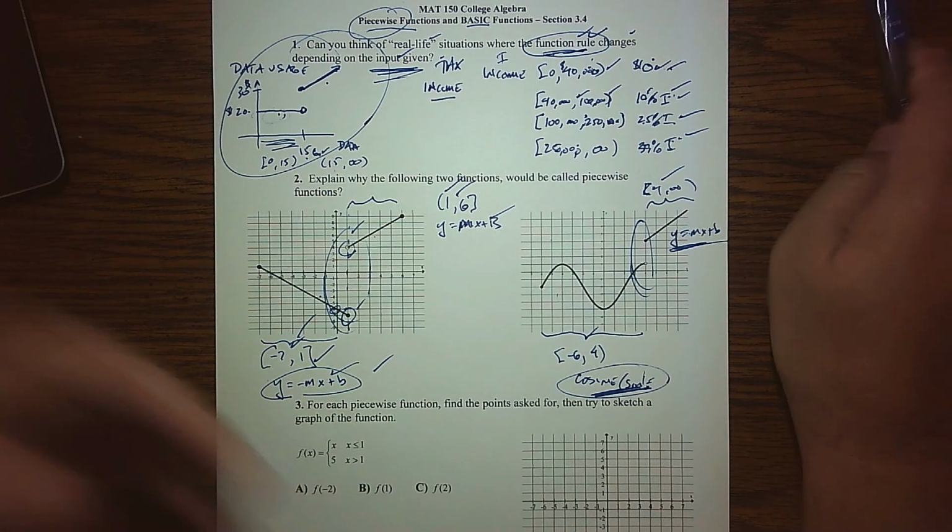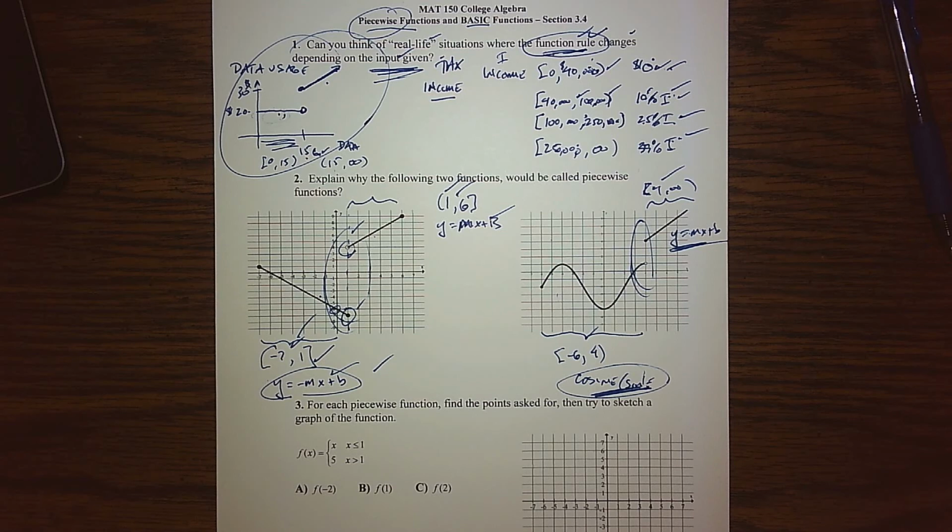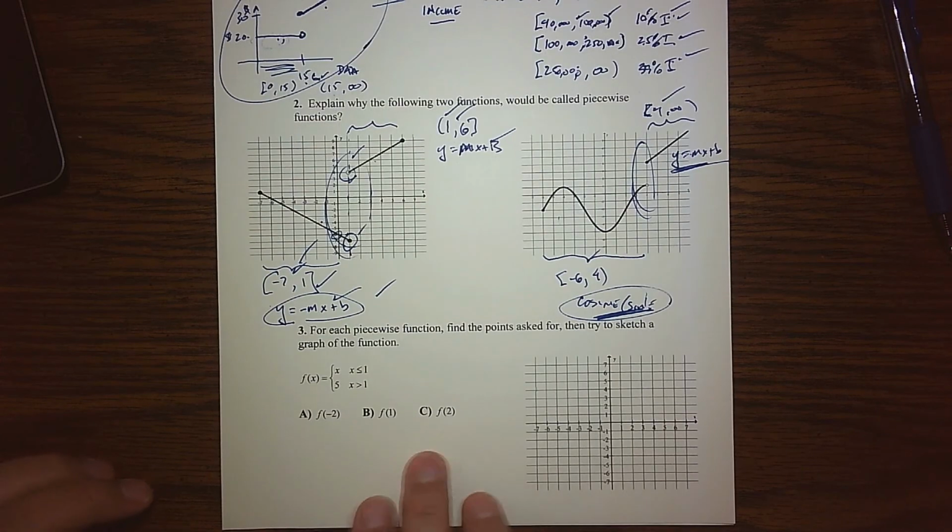So there's your introduction to a piecewise function, what they represent, how they work, what they look like. And now what we need to do is go do some more homework problems where we look at those piecewise functions. We'll do that. We're already 8 minutes into this, so I'll start doing that in another video coming shortly.